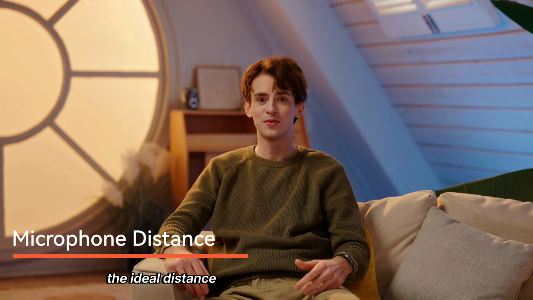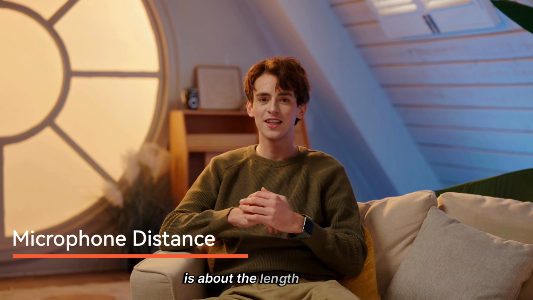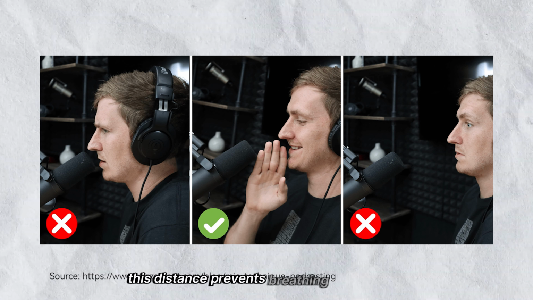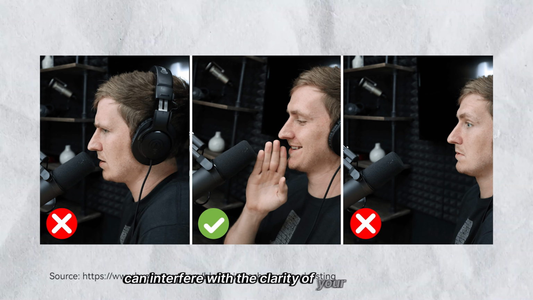Microphone distance. The ideal distance between you and the microphone is about the length of a fist. This distance prevents breathing sounds that can interfere with the clarity of your recording.